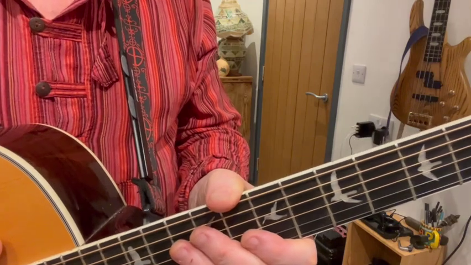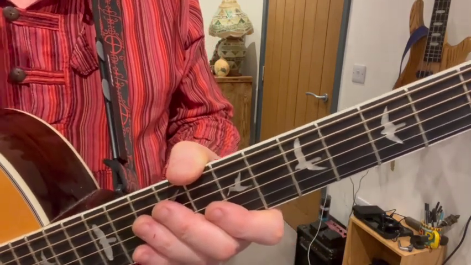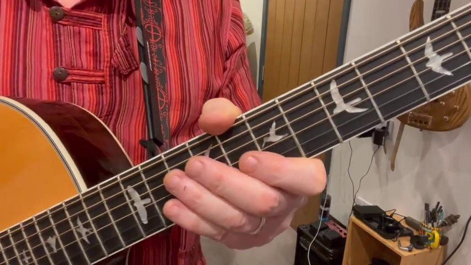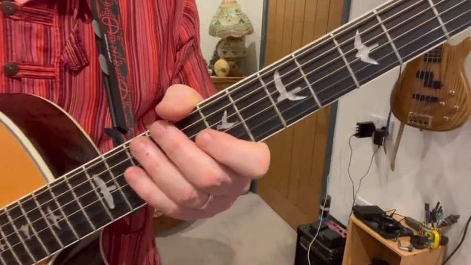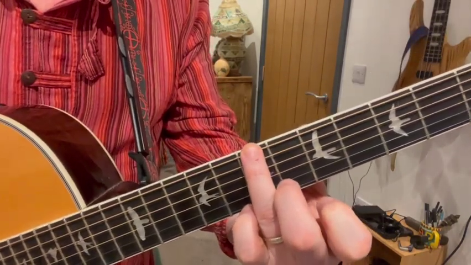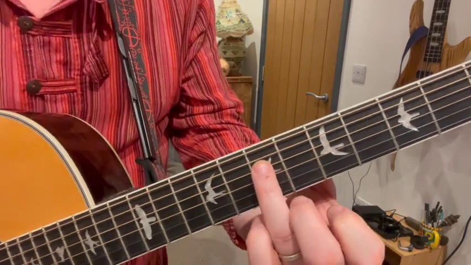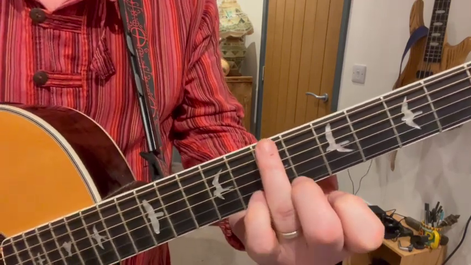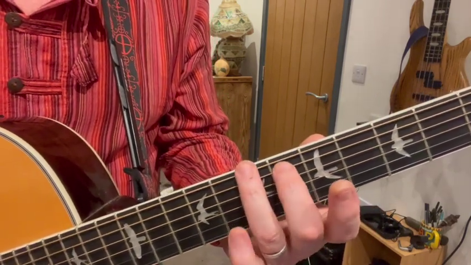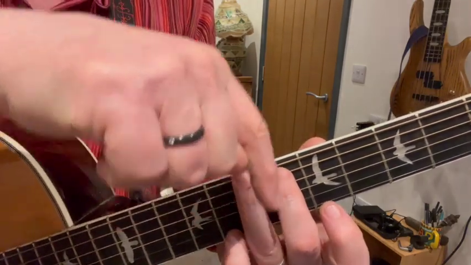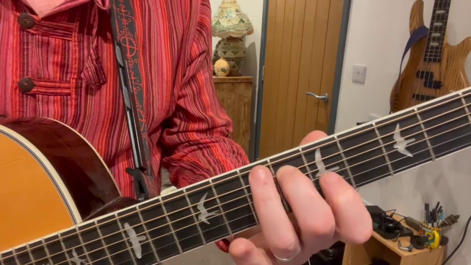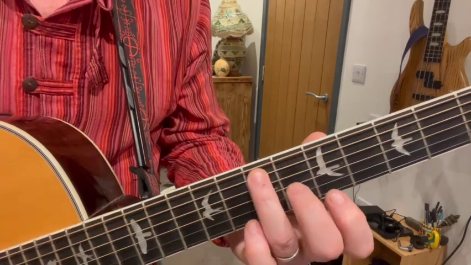So major thirds and minor thirds build up a huge amount of the chords, possibly most of the chords that we use. So a major third, pick any note on the 6th string or the 5th string or the 4th string, and if you go up a string, and down a fret, that's a major third.